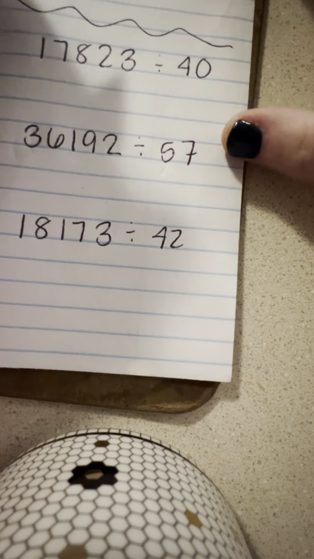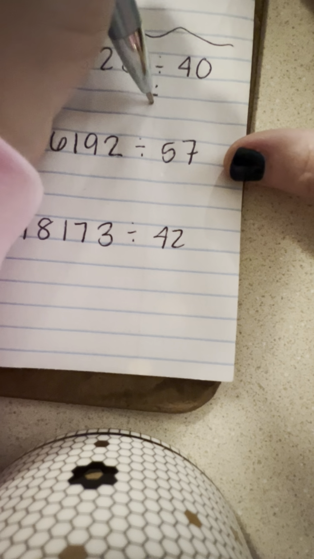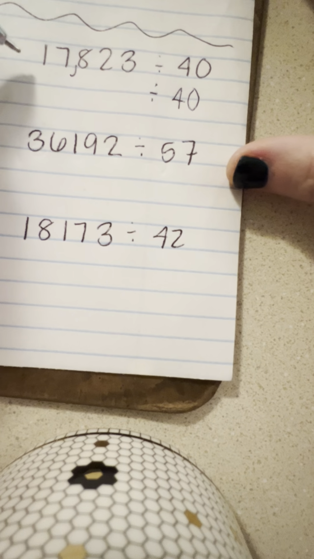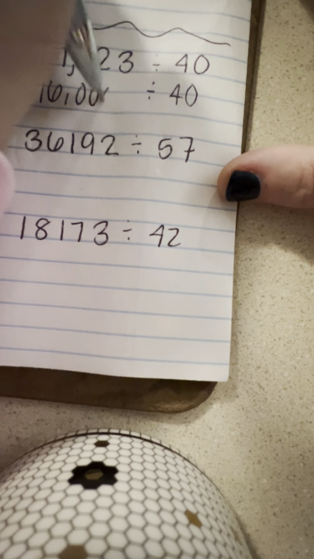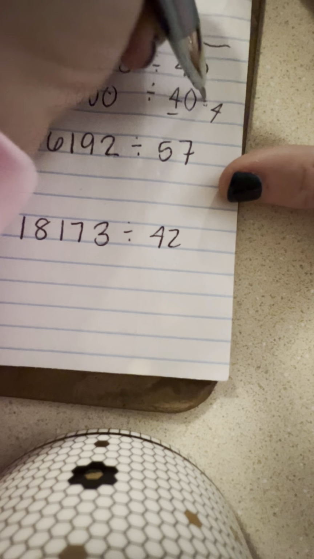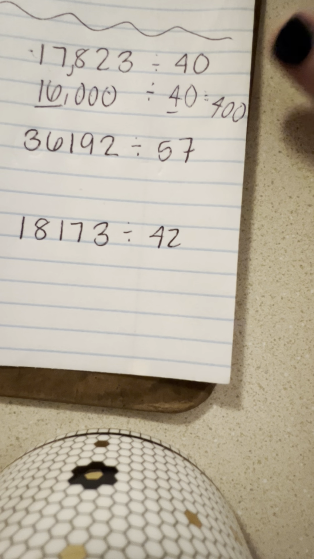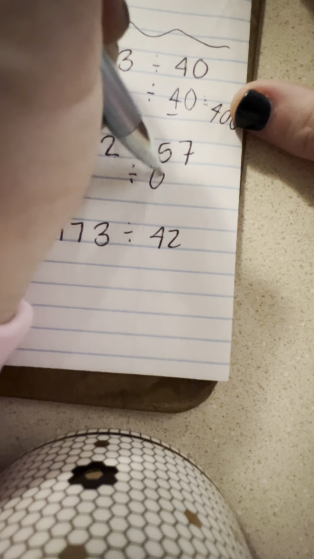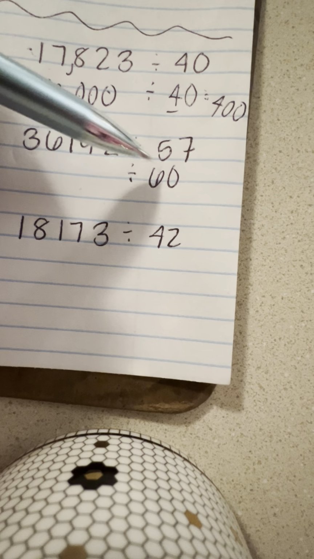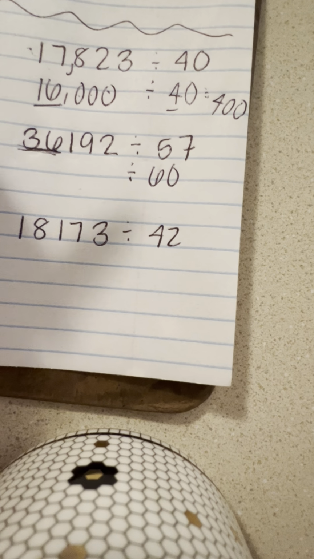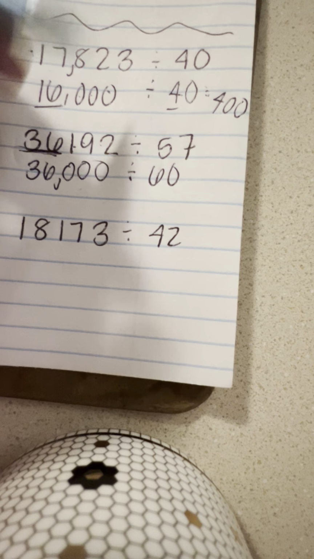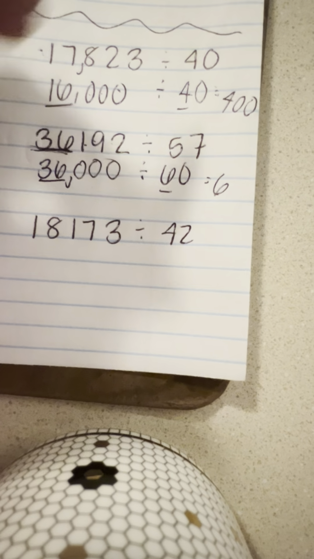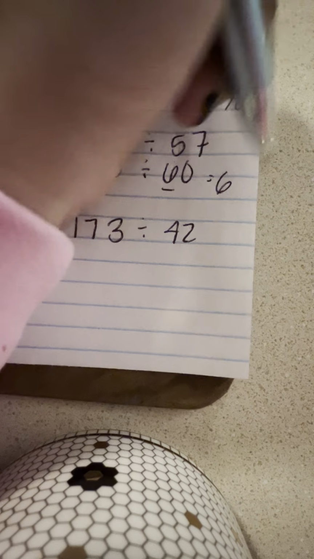Look over here. This is already 40, which is weird. So 4 goes into what's a number close to 17? I would say 16, and I would make this 16,000. 16 divided by 4 is 4. There are 3 zeros, but there's 1 here, so I would need 2. For this one, I would make 57 into 60 because I'm rounding, and I would just make this 36,000 divided by 6,000. 36 divided by 6 is 6. There are 3 zeros, but there's 1 here, so you would need 2.